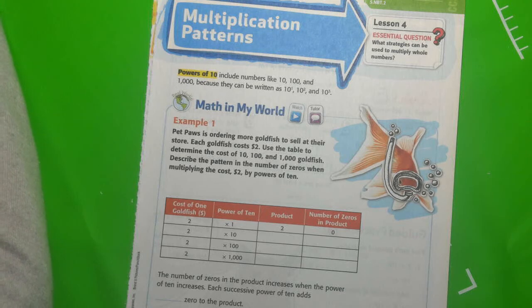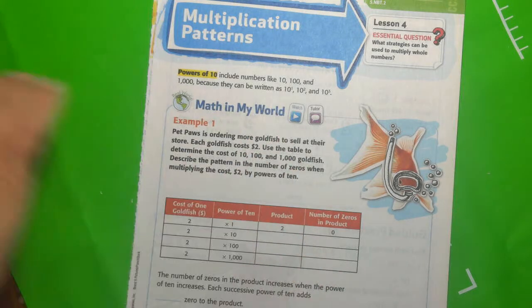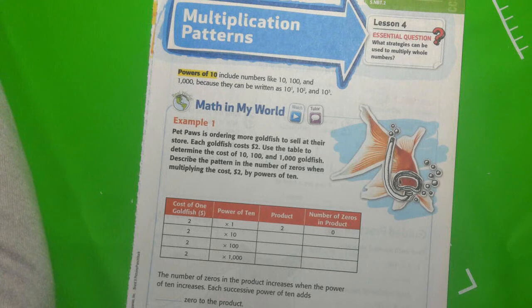You can't see me. Hi. But you can see my page. I'm going to try and do a math lesson like this, so we'll see how it works. Alright, you ready? Here we go.